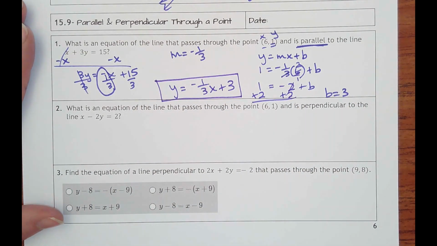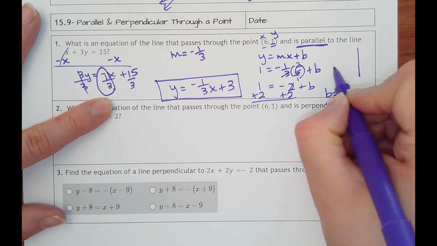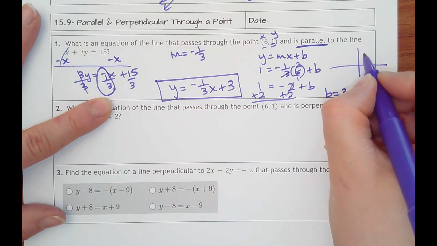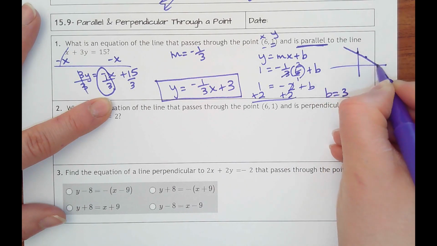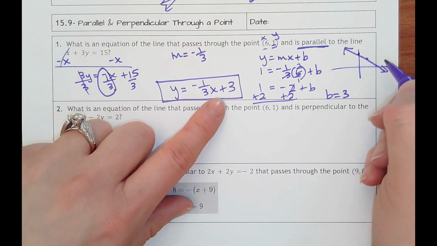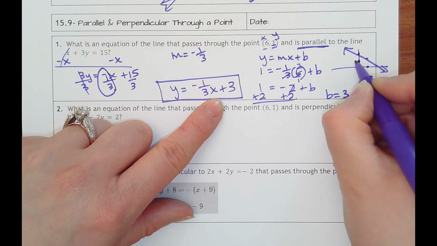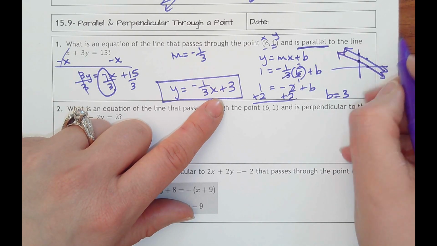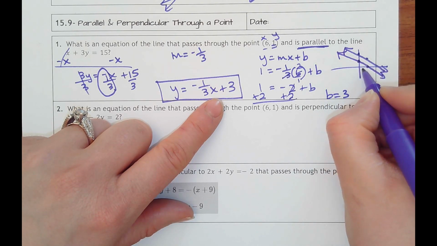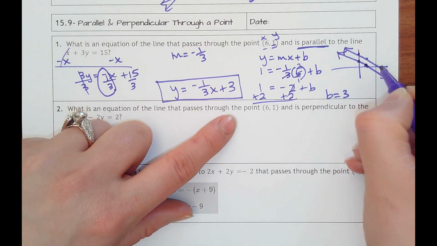And what that's saying is that, let's say the first line looks something like this, and then our line is going through at 3 and going down 1, right 3, to be parallel. And it also is going to go through the point 6, 1. Okay, this does not look good, but I promise you that it does.